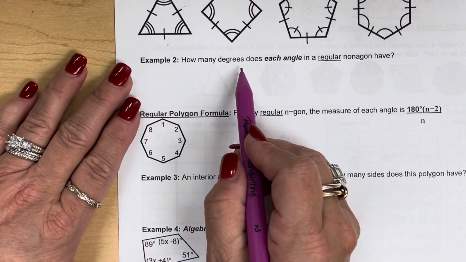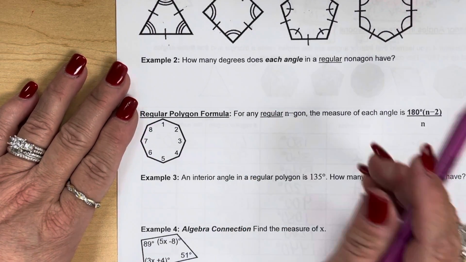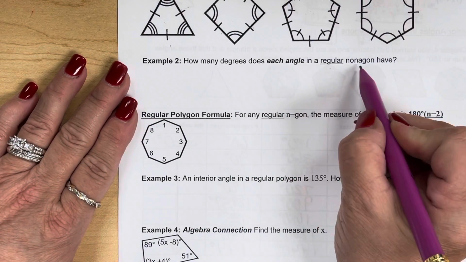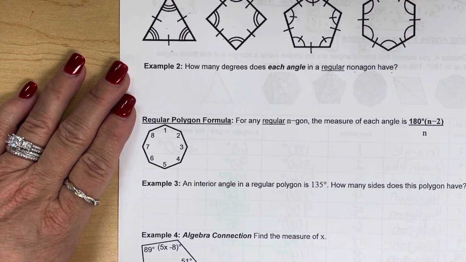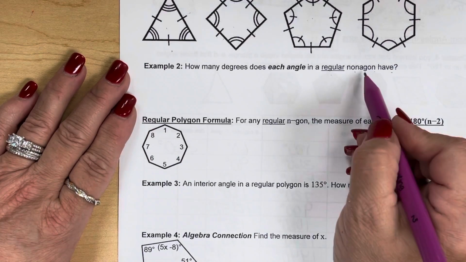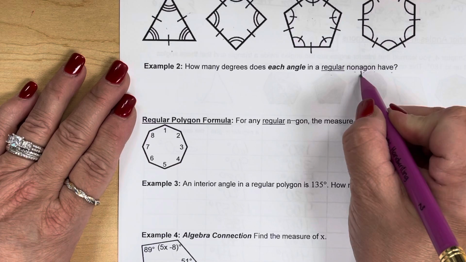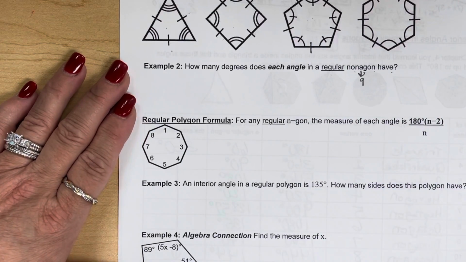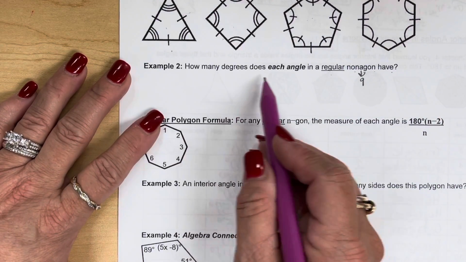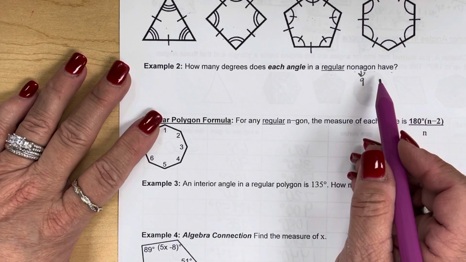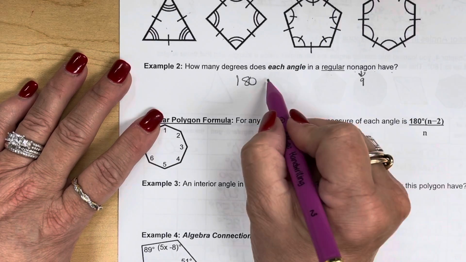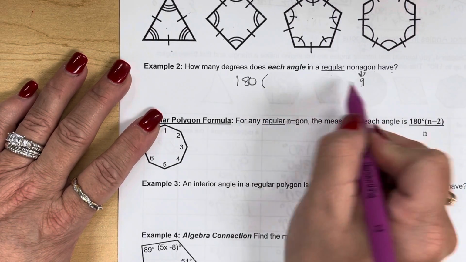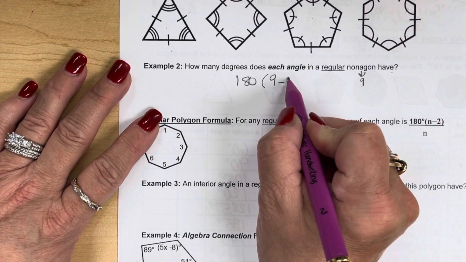How many degrees does each angle in a regular nonagon have? Now, this is where I told you that you could refer to the chart, because a nonagon, in case you've forgotten, has 9 sides. All right, so we're trying to figure out how many degrees. The way you would set that up is you would use your formula, 180 times 9, that's the number of sides, minus 2.